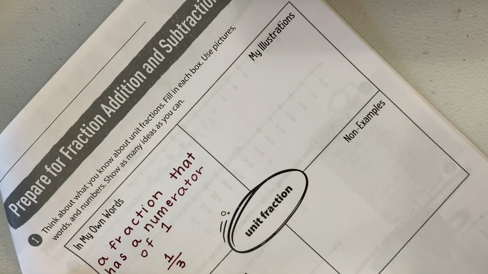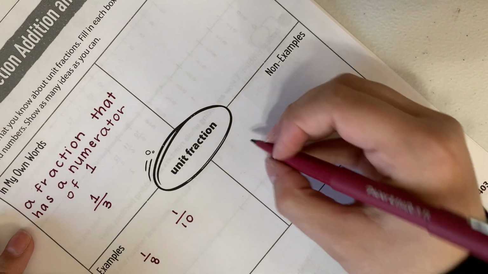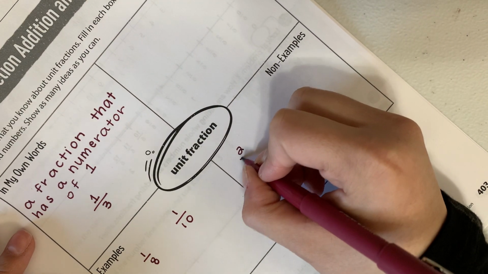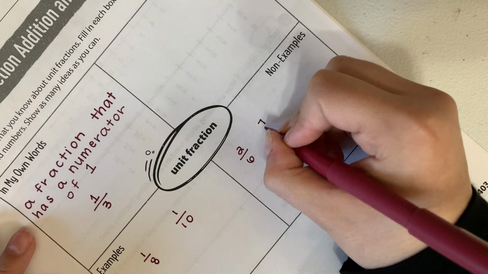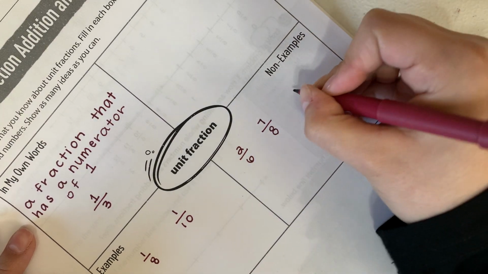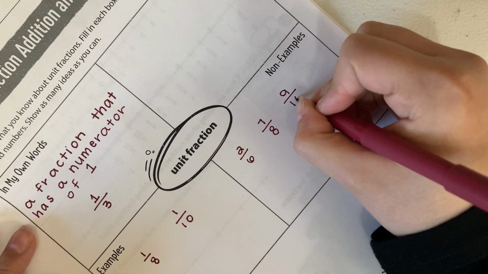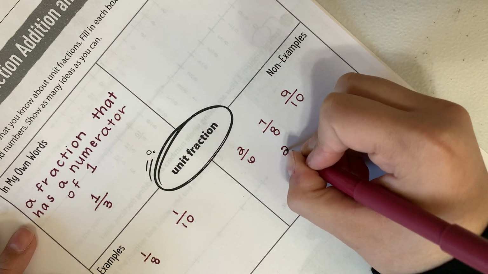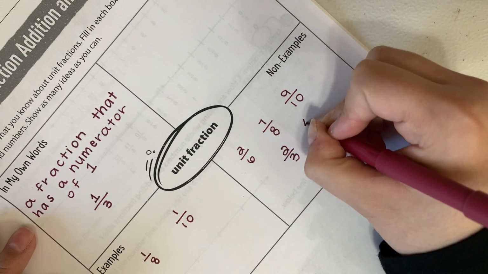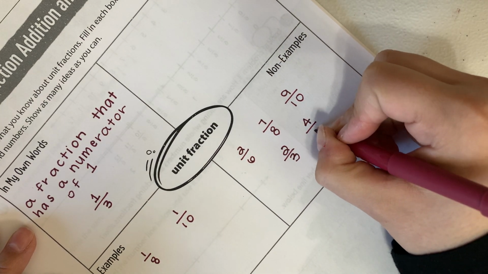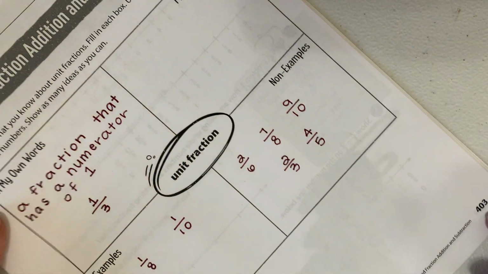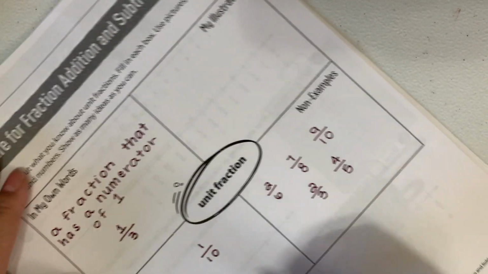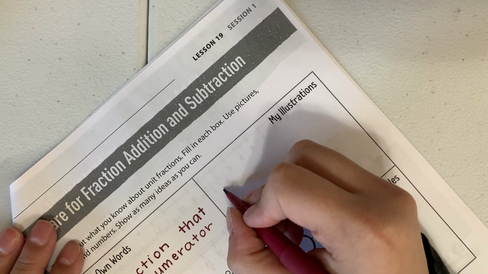Some non-examples, that means anything without a 1 in the numerator. So it could be 2/6, 7/8. These are not considered unit fractions. 9/10, 2/3, 4/5, okay? And then we're just going to use the fractions 1/3 and 1/5.